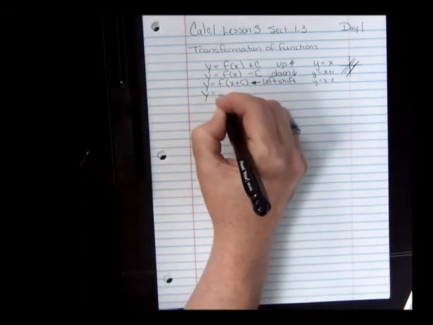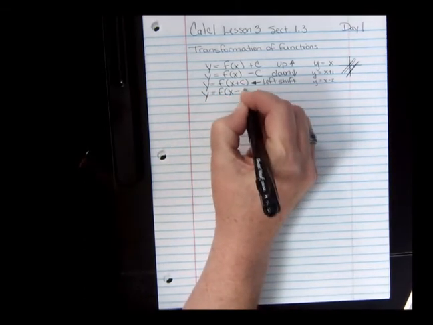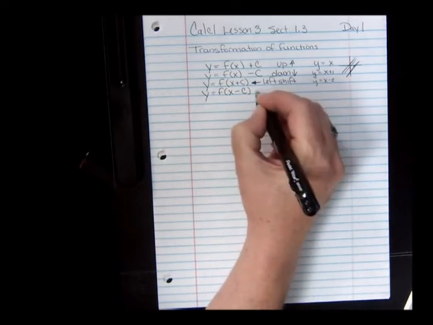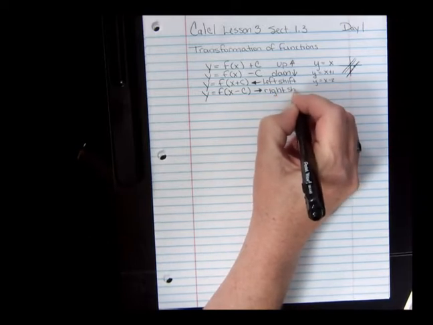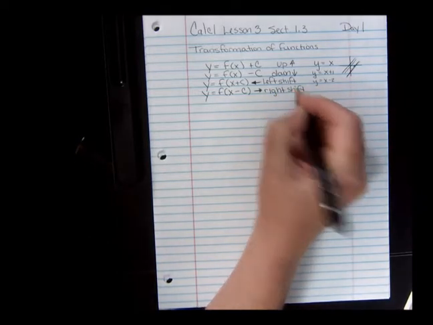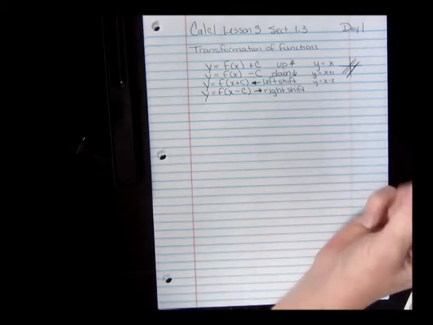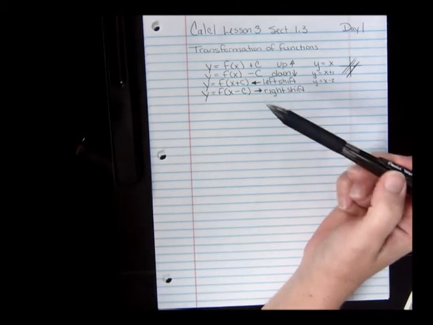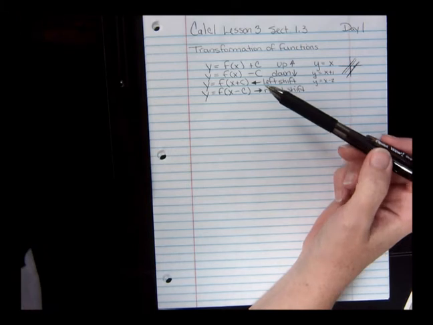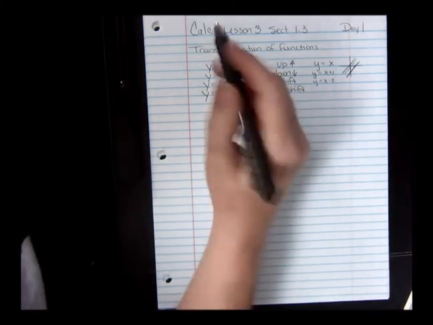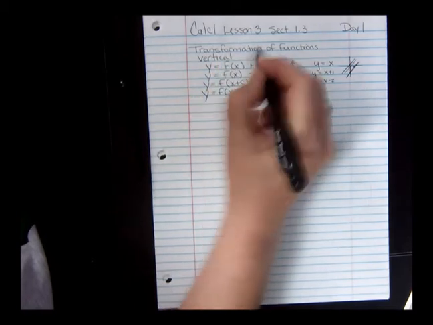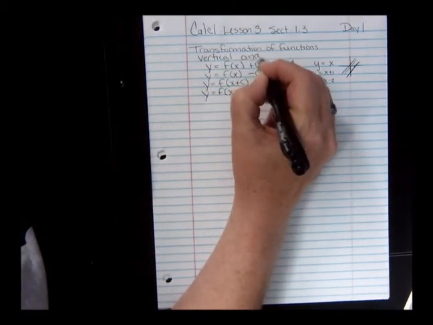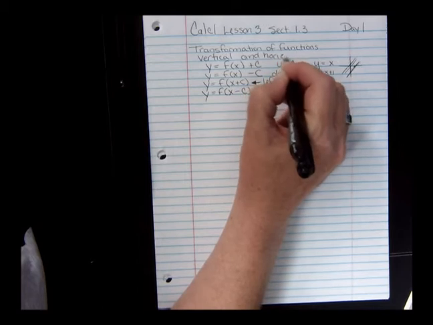Likewise, if I take my x value and I subtract c from it, it actually will cause a right shift. And we'll look at more examples. But these are our basics for our transformations of functions for vertical and horizontal shifts. Okay, so these are our vertical and horizontal shifts. Good to know.